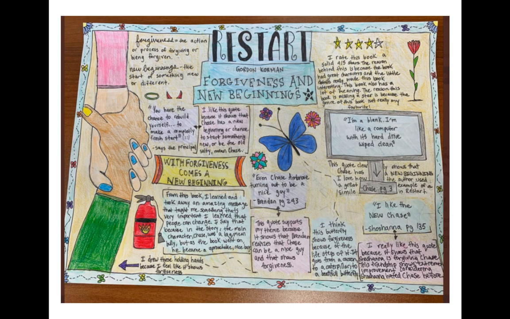Here's another one. And this one is based on Gordon Korman's book, Restart. I know a bunch of you also read that one. And this one looks clearly very different. It also has images. It has quotes, if you see that in there. It has some symbols. It also has a lovely border. And all of this is based on what the book's about.